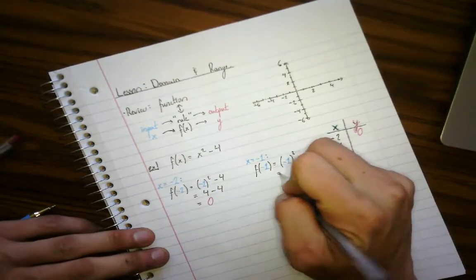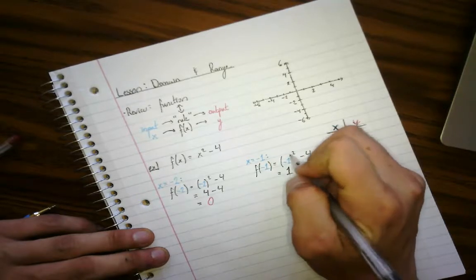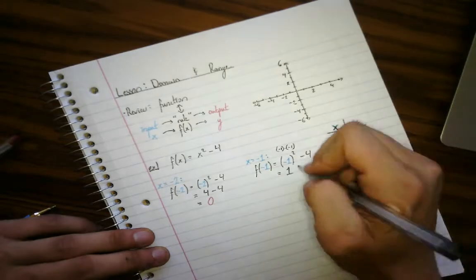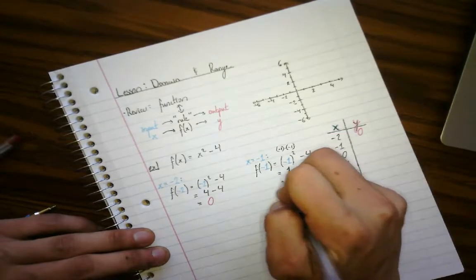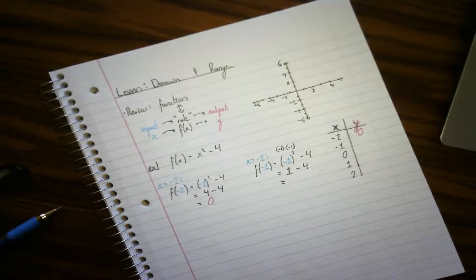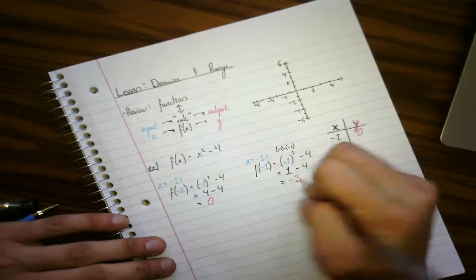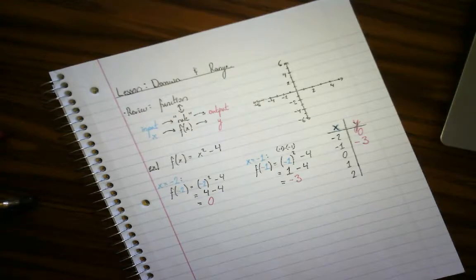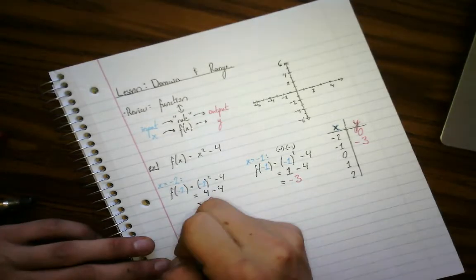Simplify it out, we get -1 squared is 1, -1 times -1, remember? Minus 4, so this is going to be equal to -3. So we can do this for each one.